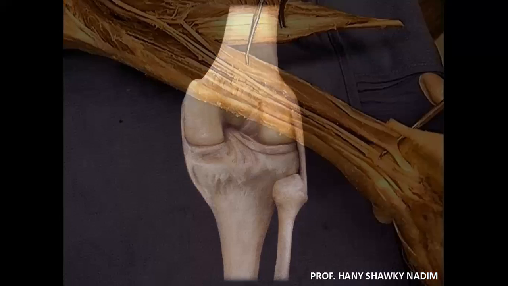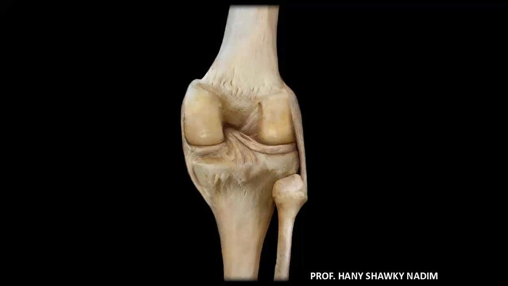This is a back view of the knee joint. From the back, this is the lateral collateral ligament, the medial collateral ligament, the anterior cruciate ligament, the posterior cruciate ligament. This is the lateral meniscus and the medial meniscus.